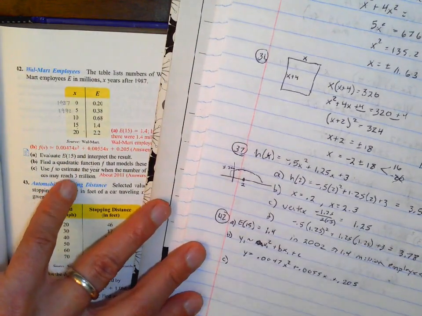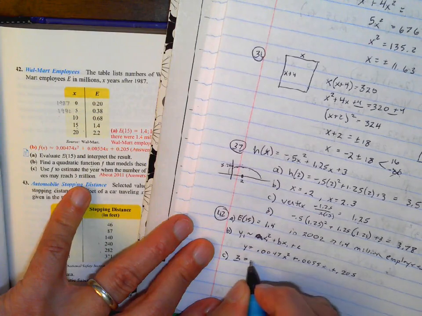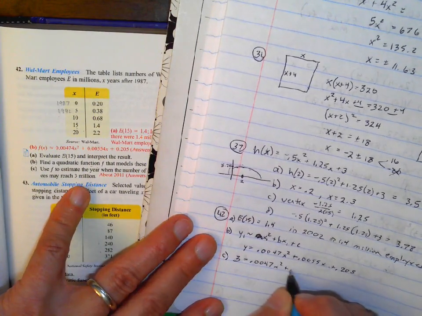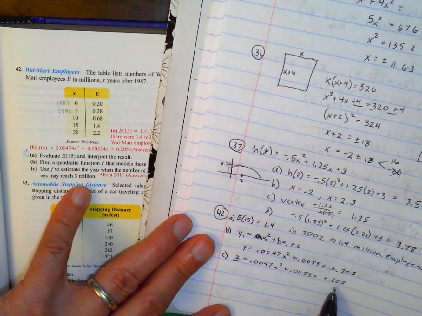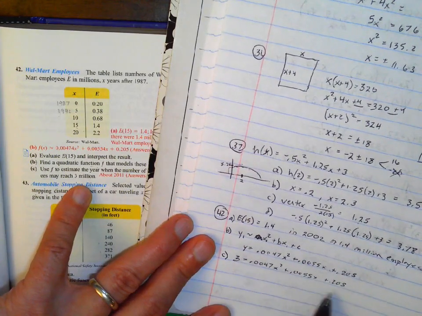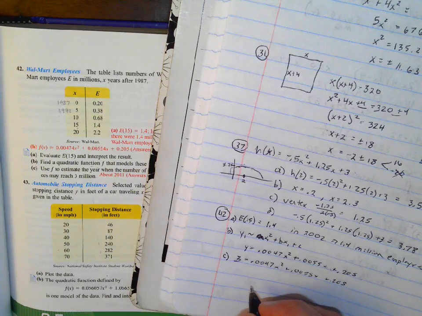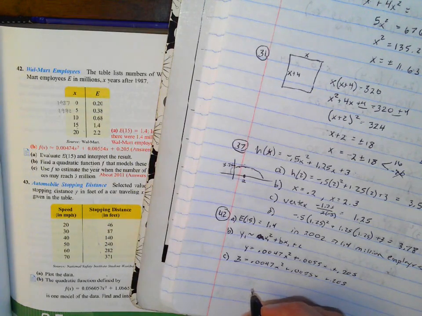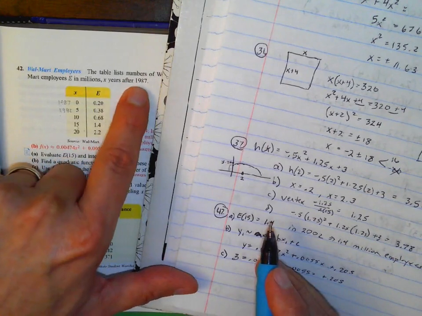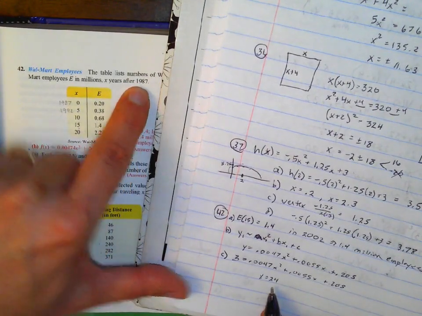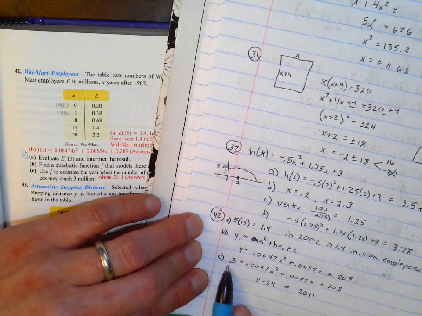It's okay. Okay, when is it going to reach 3 million? So I want to know where this is equal to 3. I would take this 3 and subtract it over, and then use Desmos, or probably not any other method except the quadratic formula, but it would be roughly about 24. So if you think about 87 plus 24 years, that gives you about 2011. So in about 2011, they reached 3 million employees.